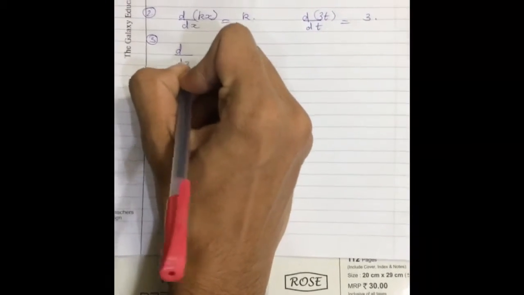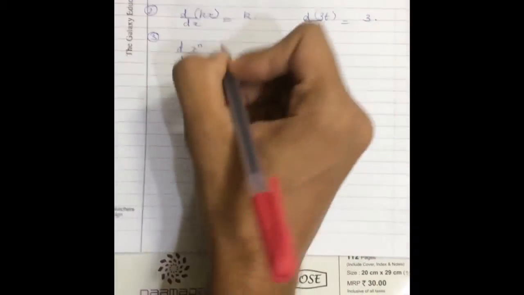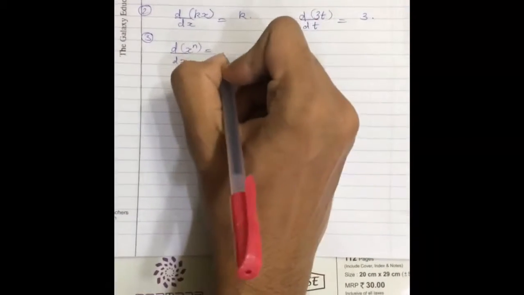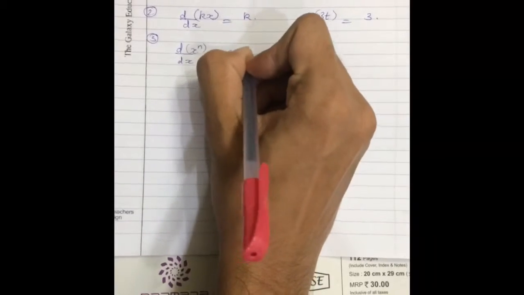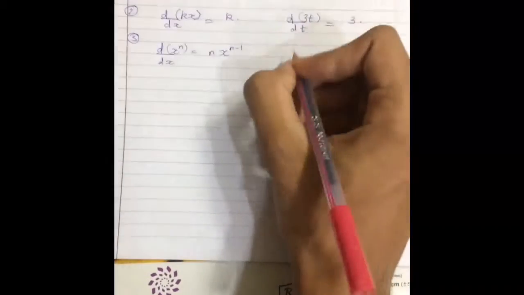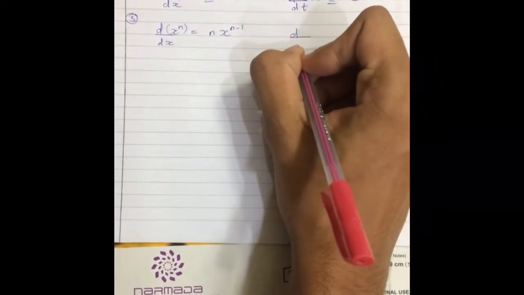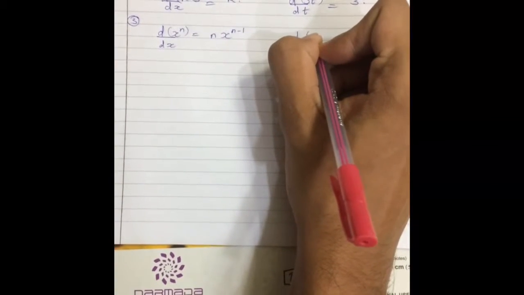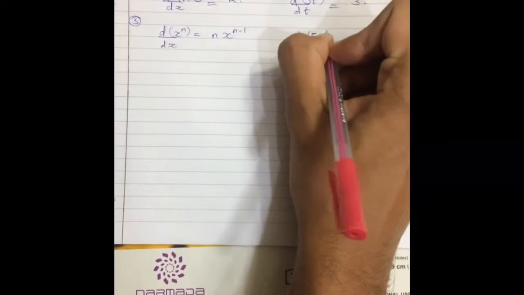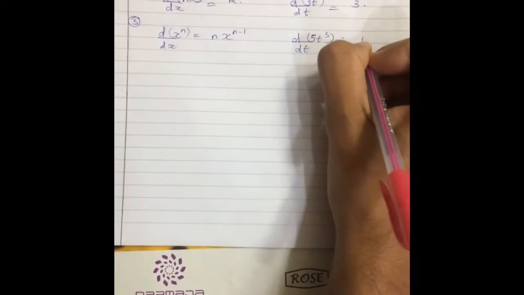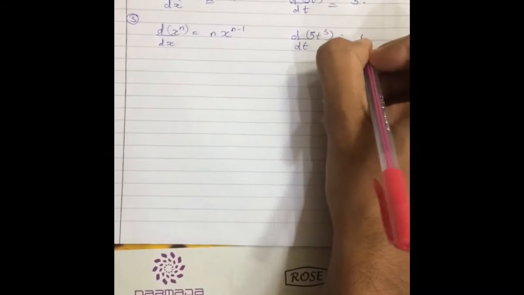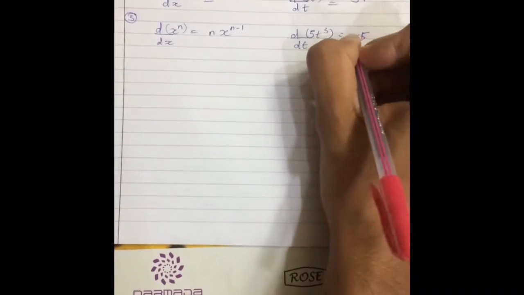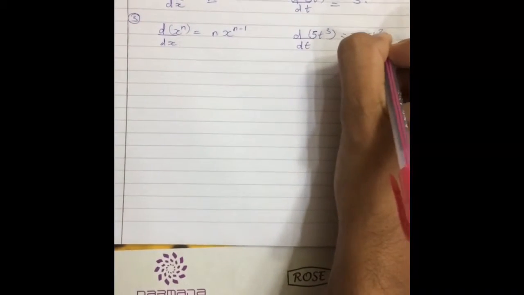Third formula, d by dx of x raised to n is equal to n into x raised to n minus 1. For example, d by dt of 5t cube is equal to 5 into 3 t square.